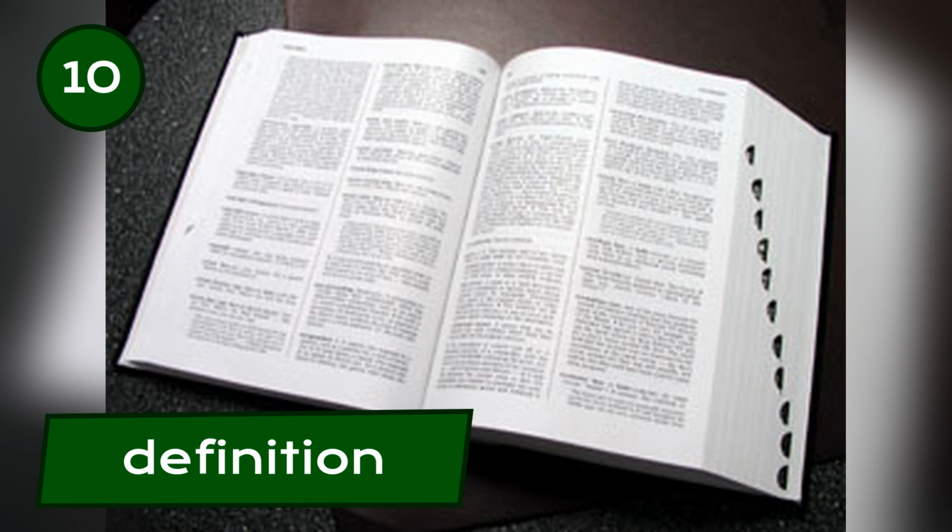Number 10. Definition. A definition is a statement of the meaning of a term, a word, phrase, or other set of symbols. Definitions can be classified into two large categories. Intentional definitions, which try to give the sense of a term, and extensional definitions, which try to list the objects that a term describes. Another important category of definitions is the class of ostensive definitions, which convey the meaning of a term by pointing out examples.